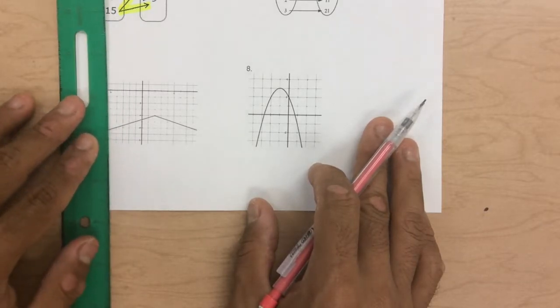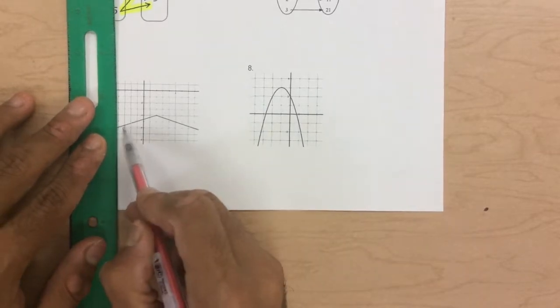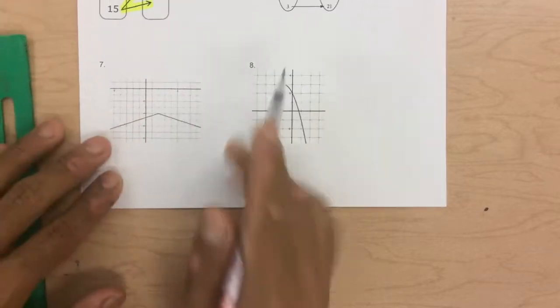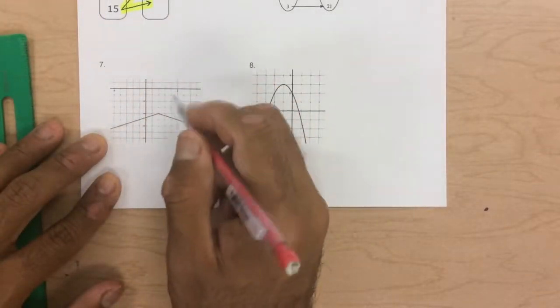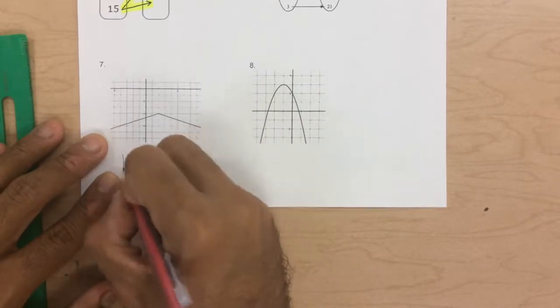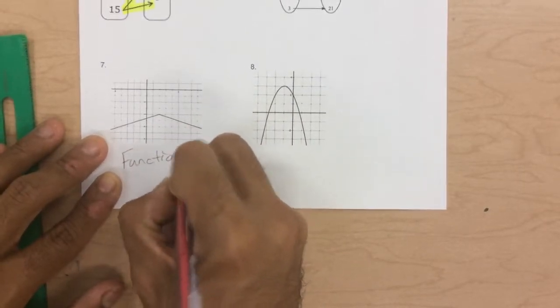So start from the corner and move yourself towards the right. Nope, only once, once, once. So this entire time, I could put any vertical line on this graph and I will only touch once. So this will be considered a function.